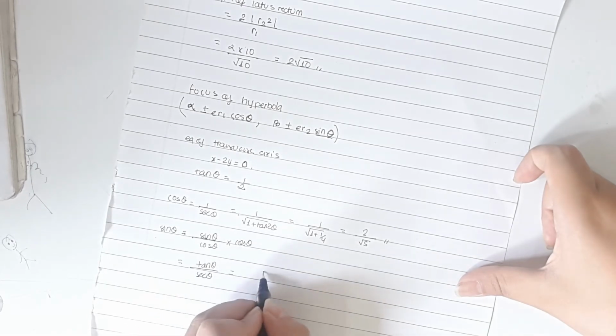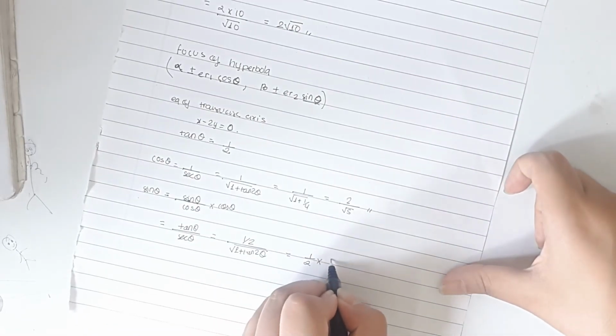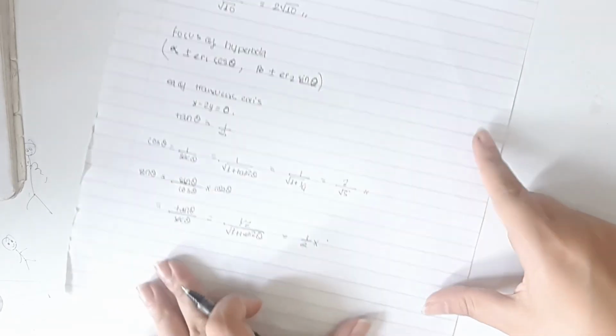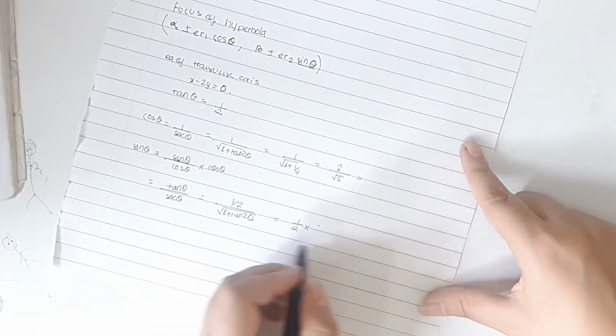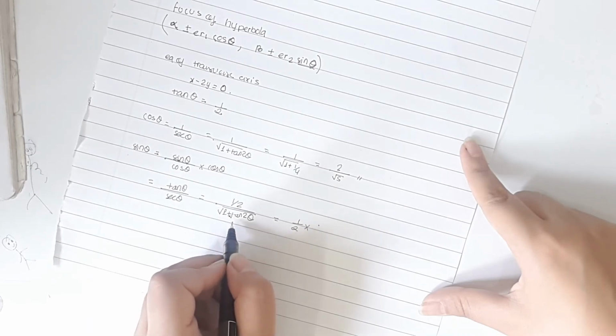So tan theta is 1 by 2 and sec theta is root under 1 plus tan square theta. So we get 1 by 2 into 1 by root under 1 plus tan square theta.